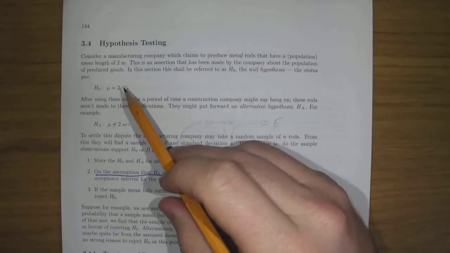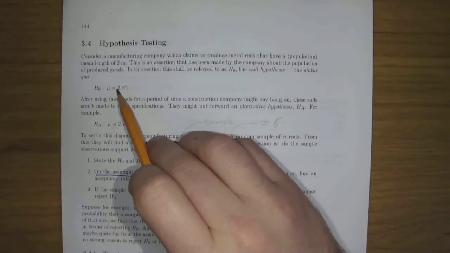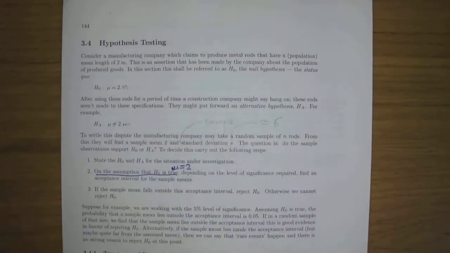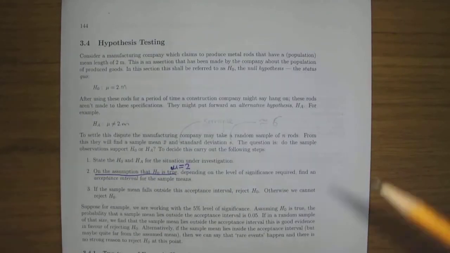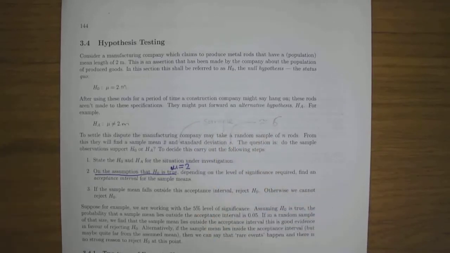There's a chance we take a sample with very, very short rods, but we shouldn't throw the baby out with the bathwater. Just because the average length comes in as 2.01, that doesn't necessarily give you evidence against this. Now maybe if the quality is very high and the rods are all close together, in which case the sample standard deviation is small, maybe that would be evidence, but we'll see how that falls out in the wash.